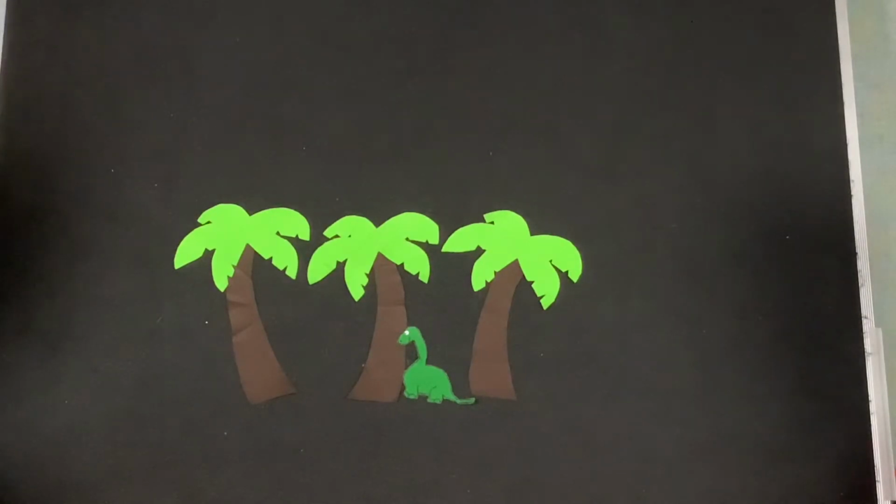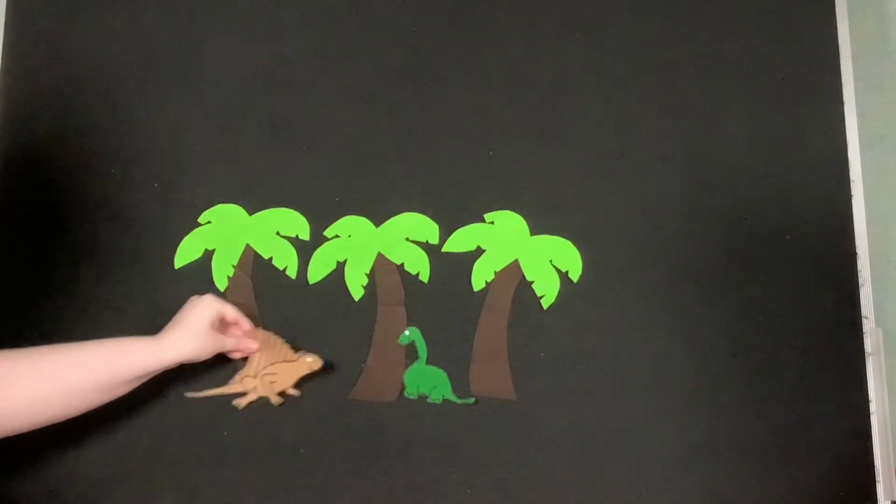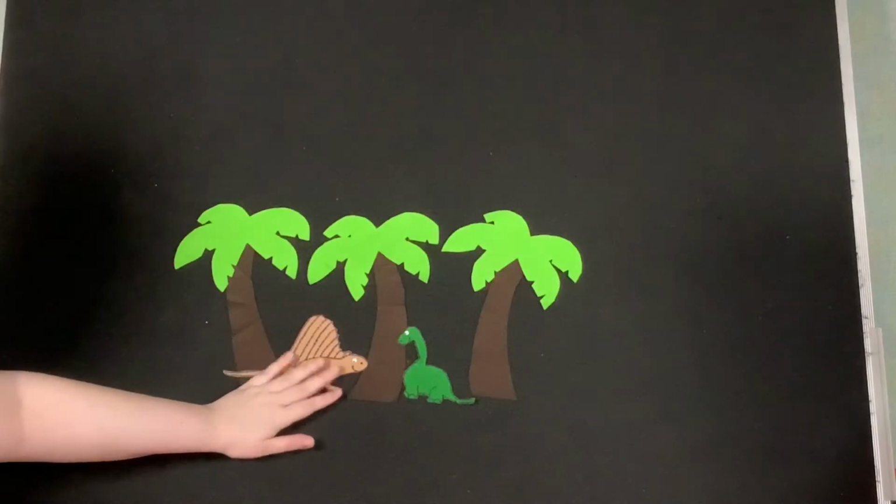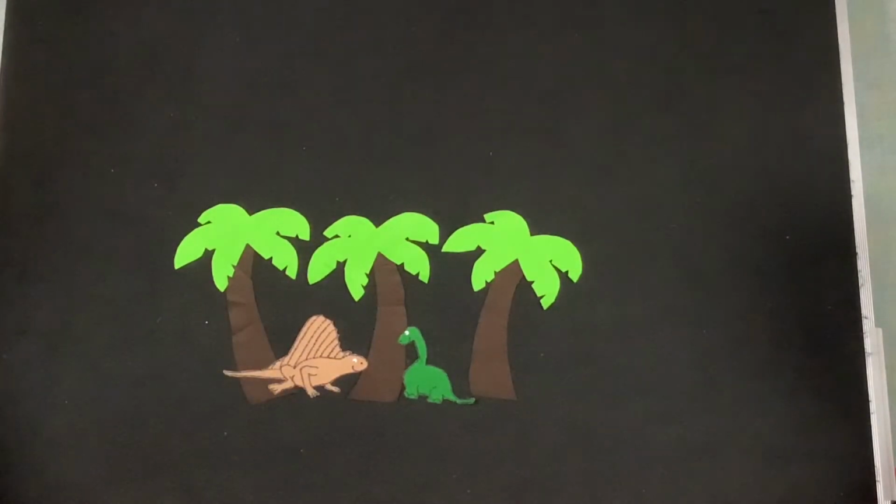"Oh no," he said, "I think I'm lost." But he knew what to do because his daddy had told him, if you ever get lost, stay in one place and yell. And that's what little dinosaur did. He yelled, "Daddy! Where's my daddy?" He heard a skittering through the trees, and all of a sudden, another dinosaur came up to him. "Hey, what are you yelling about?"